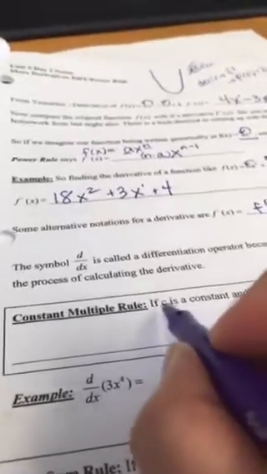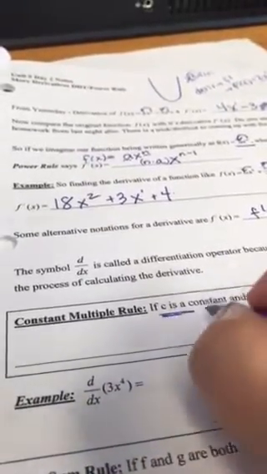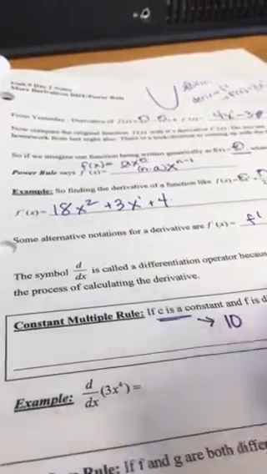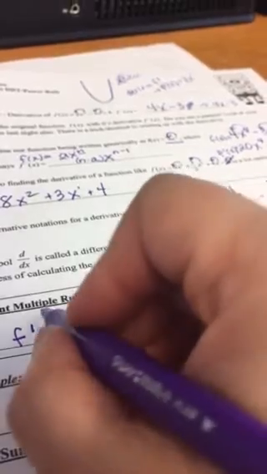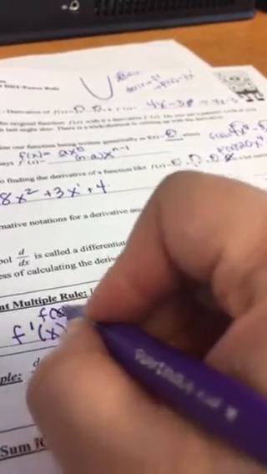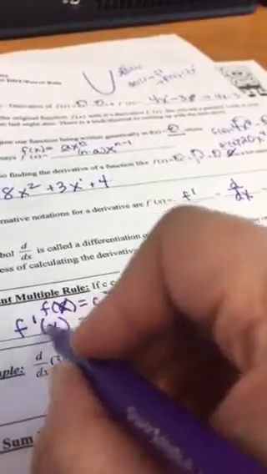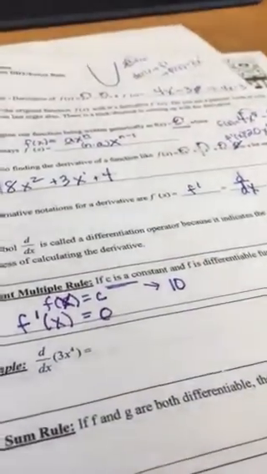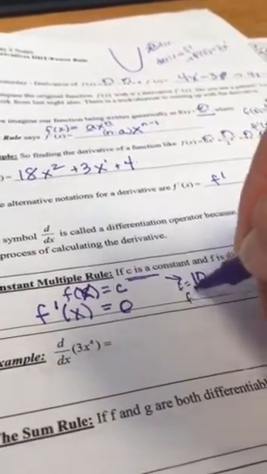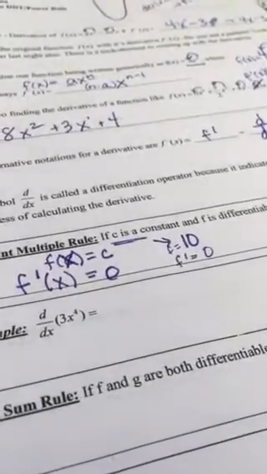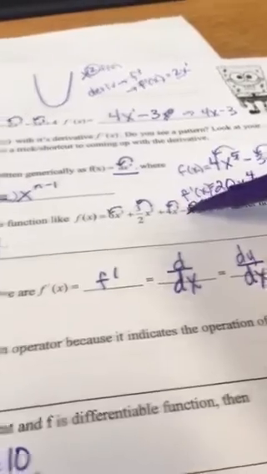All right, so this is what I just talked about. If c is a constant, like a number 10, there's no x with it, and f is a differentiable function, then if f of x equals a constant, the derivative of that will always be 0. So if the function is 10, the derivative of that is 0, or you don't have anything. That's what I was talking about. When you have -8 up here, when you do the derivative, there's nothing for that.